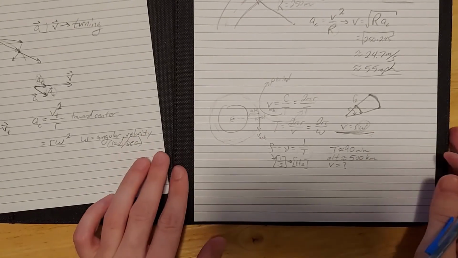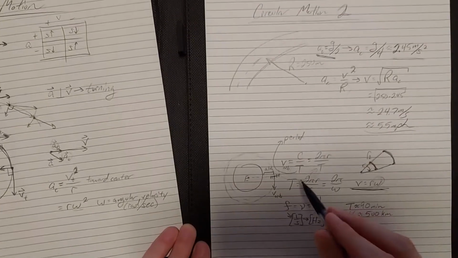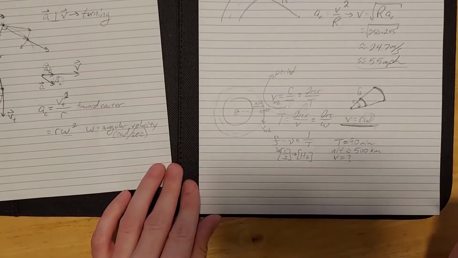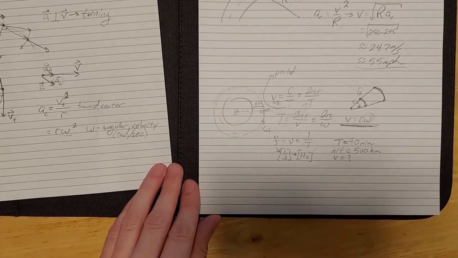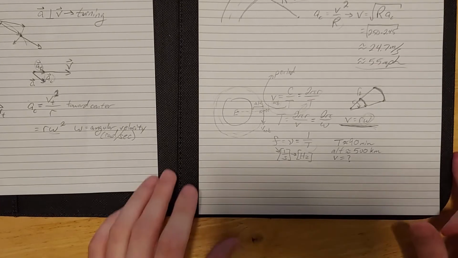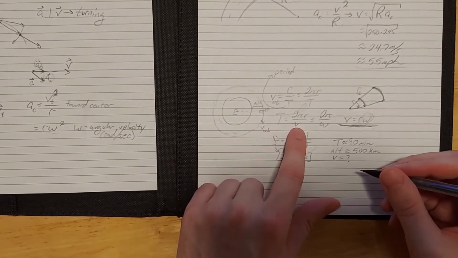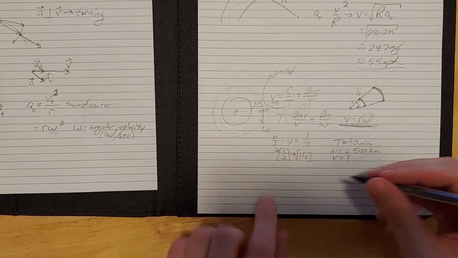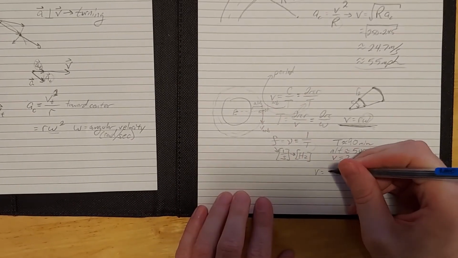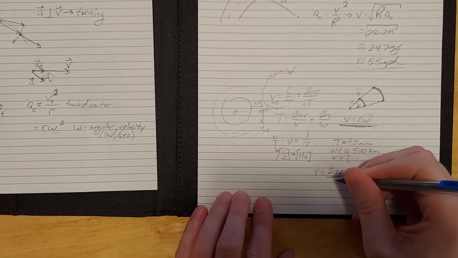Well, we can just use this stuff right here, and we could also find its centripetal acceleration afterwards. So to do this, we're going to solve this for velocity, which we actually have right there. So velocity is 2 pi r over t.